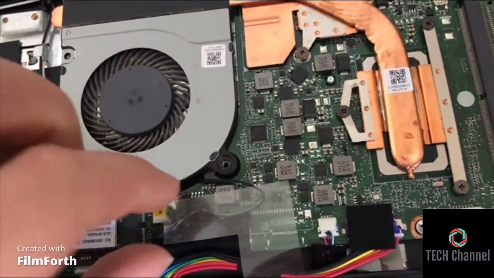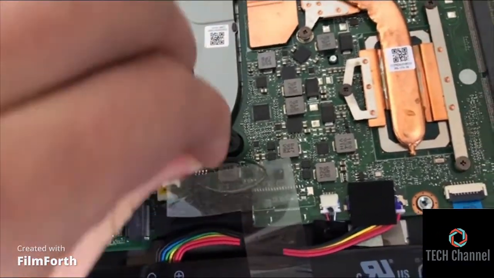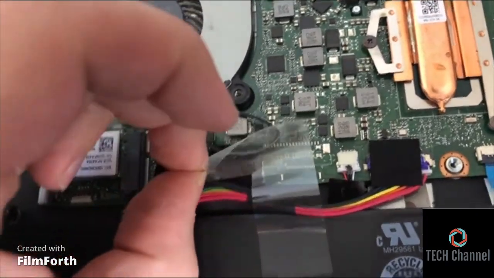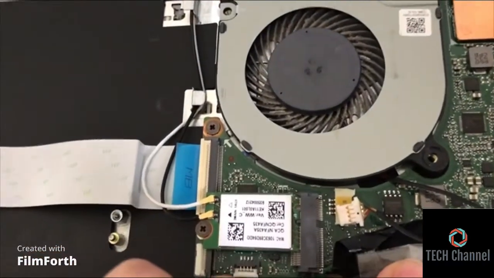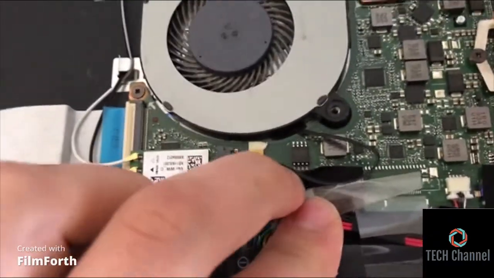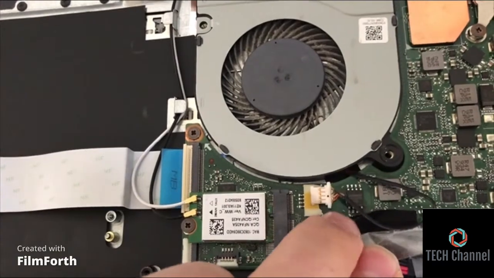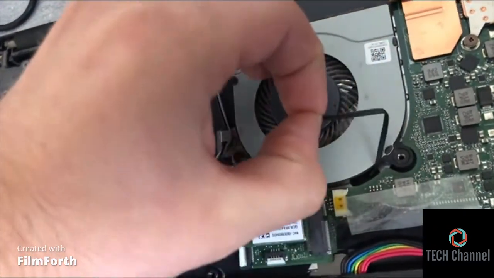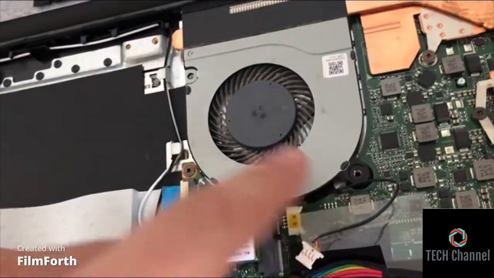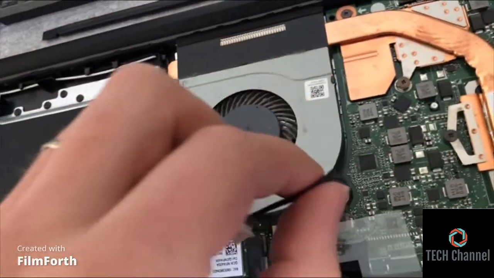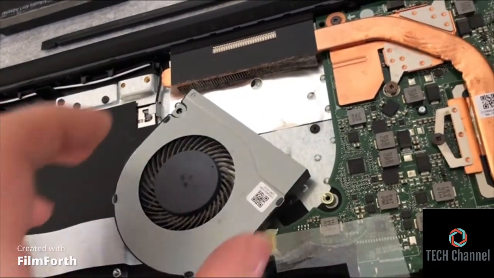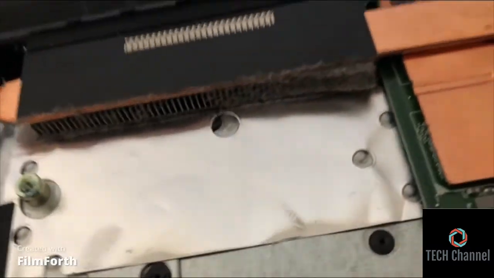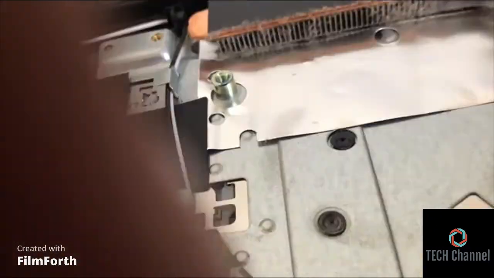As you can see, I removed the two screws that were holding the fan on the motherboard, and I removed the connector here that powers the fan with electricity. Be careful while removing that and try not to touch any other pieces on the motherboard. Now, as you see, there is a lot of dust accumulated.